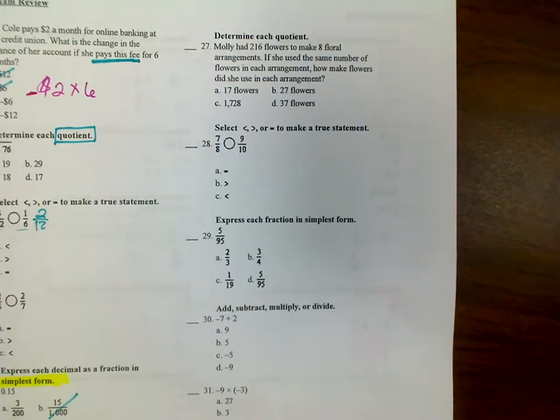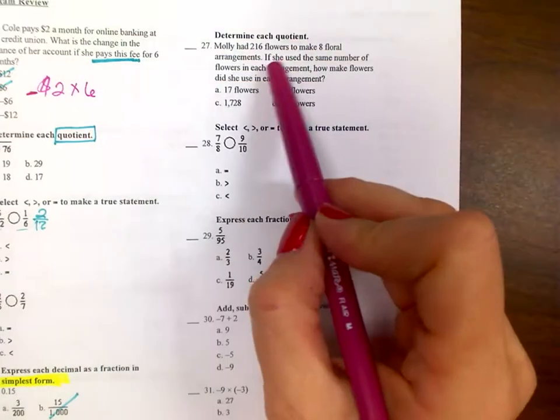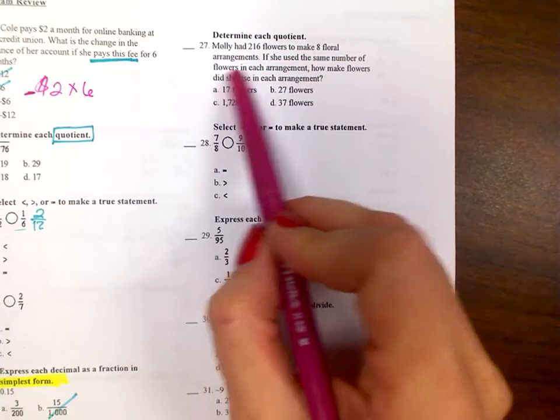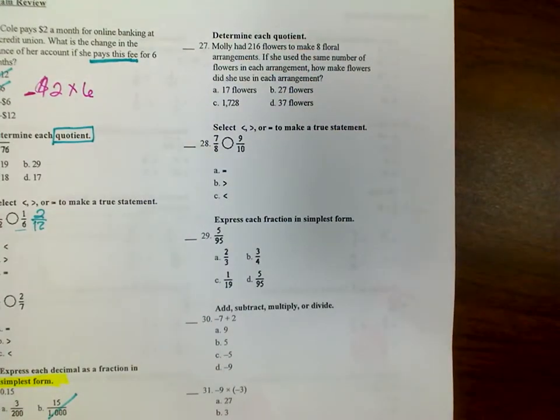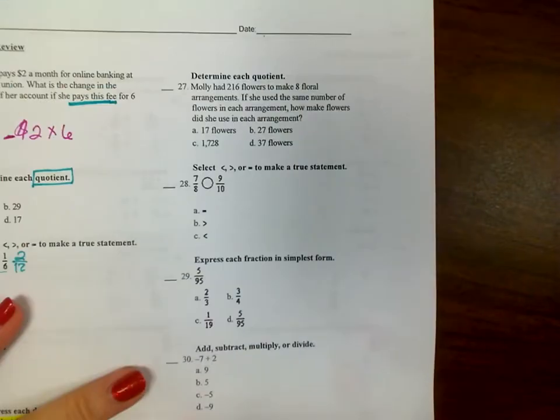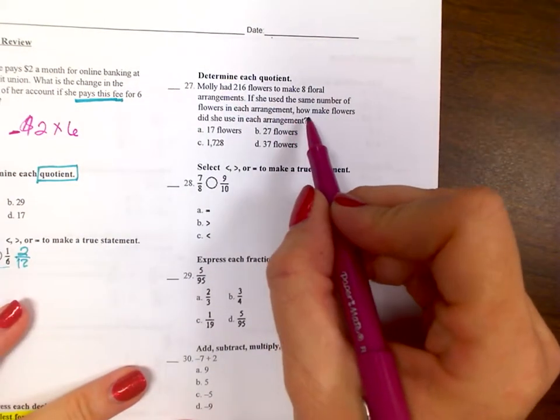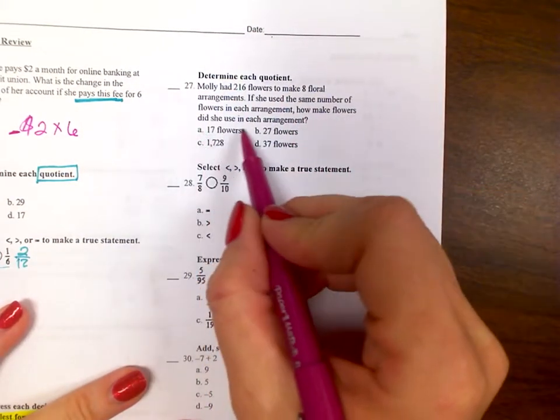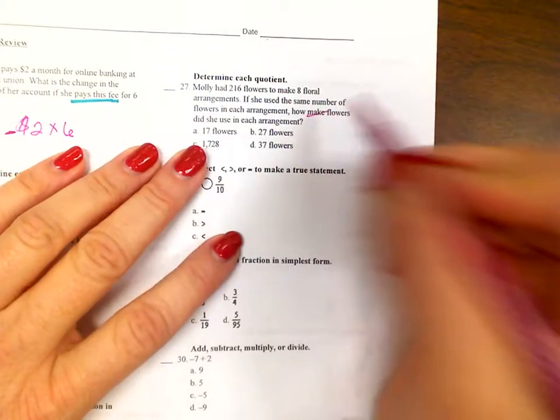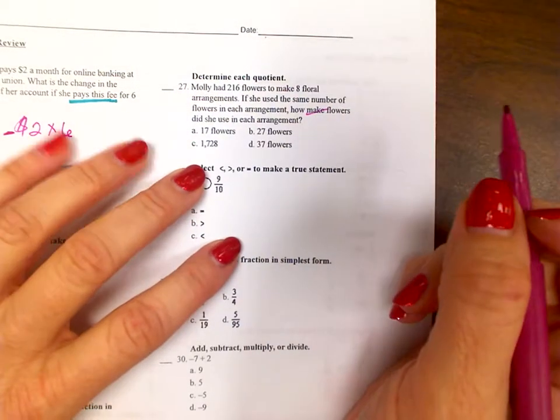This is part 2 of the 6th grade semester exam, starting with number 27. Molly had 216 flowers to make 8 floral arrangements. If she used the same number of flowers in each arrangement, how many flowers did she use in each arrangement? Yeah, that's a mistake right there.